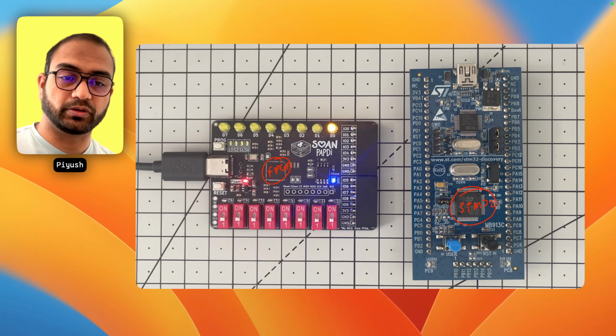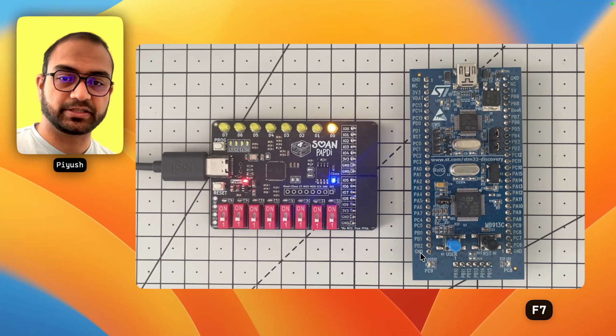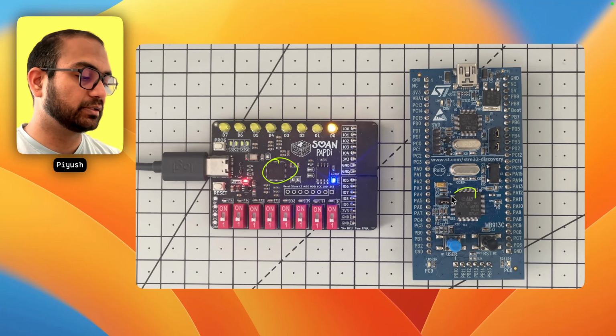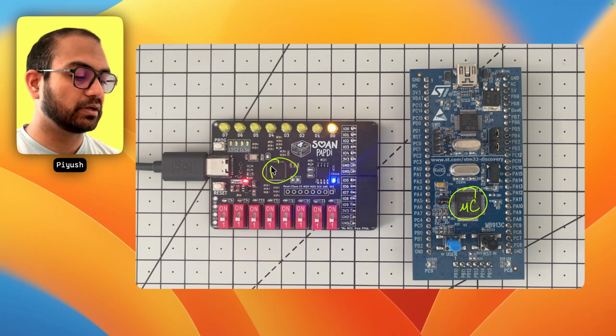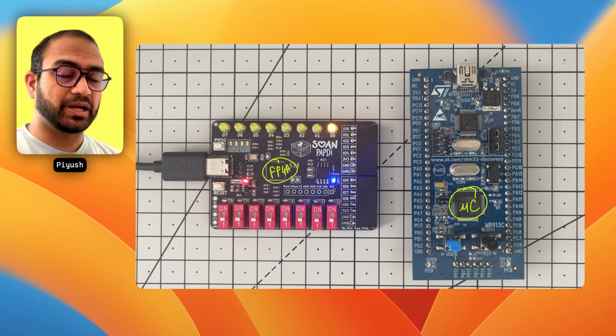So I've got to choose the right color here now. Okay, something bright, very nice. Okay, so FPGA and microcontroller, and let me just write mu C here and FPGA. Okay, so the one on the right is called a microcontroller.